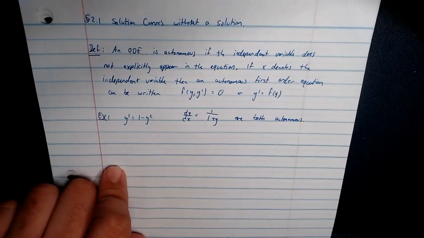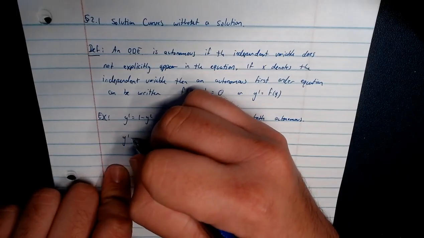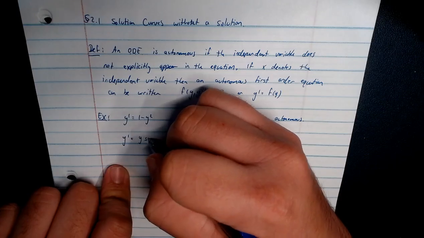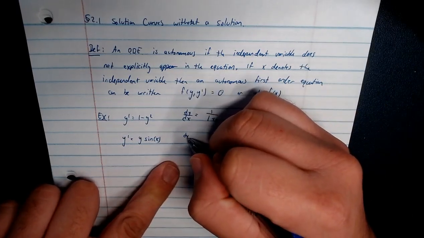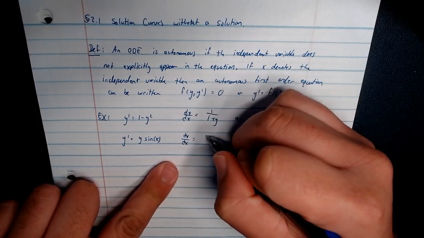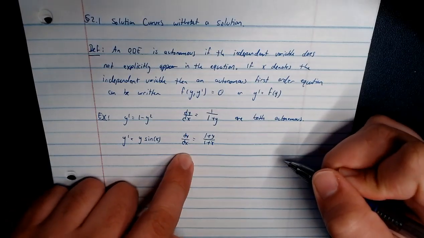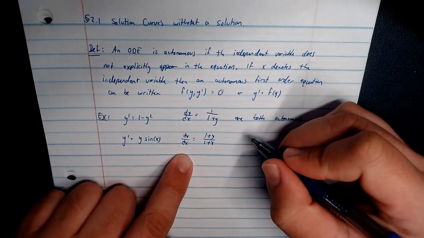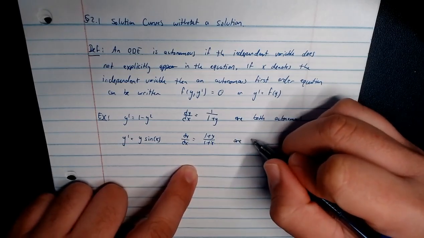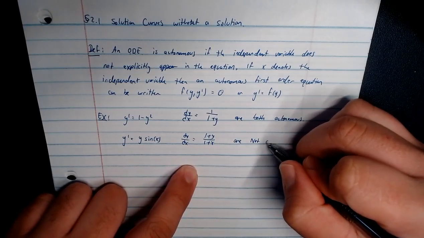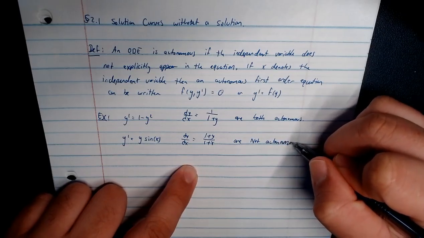If you want something that's non-autonomous, then the x appears explicitly in the problem. So for example, if I had y prime equals y times the sine of x. Or in Leibniz notation, I could say dy dx equals 1 plus y over 1 plus x. That's not to say these can't be solved. It's just that these are not autonomous. These would be handled in later parts of the course.